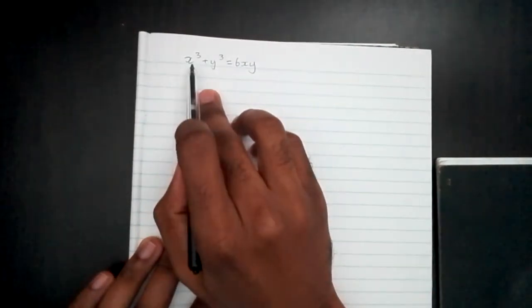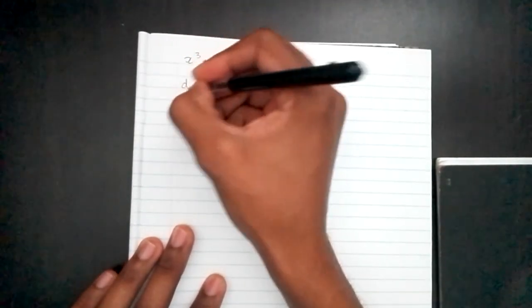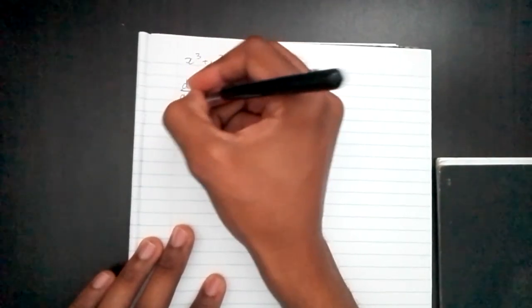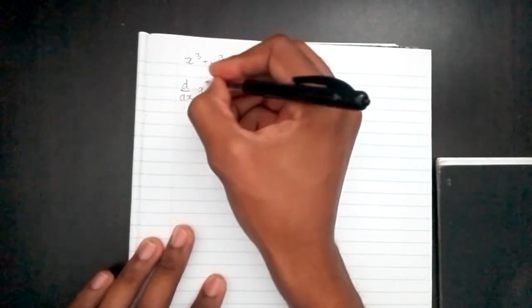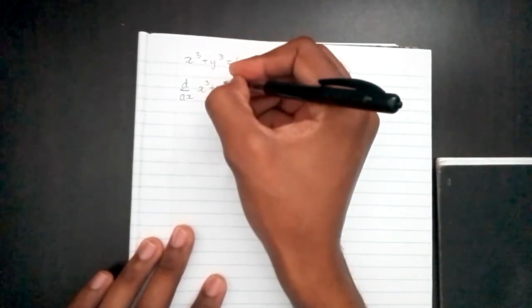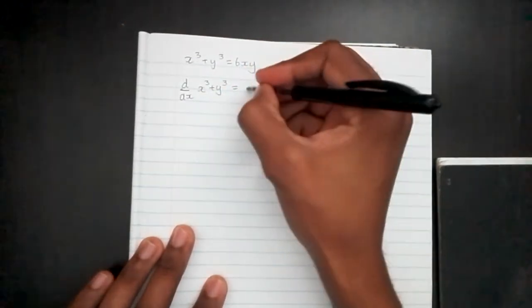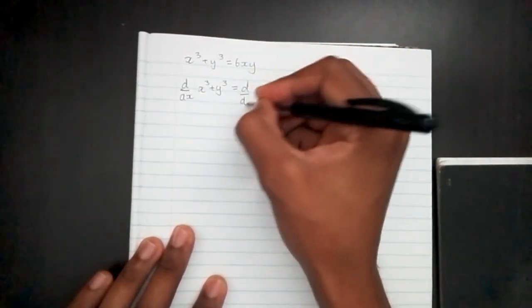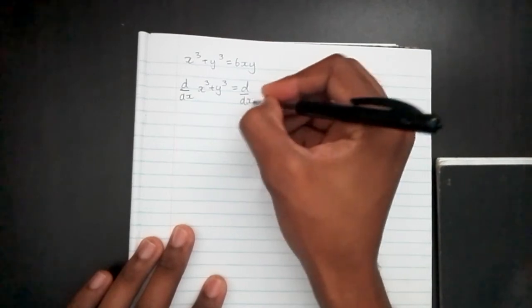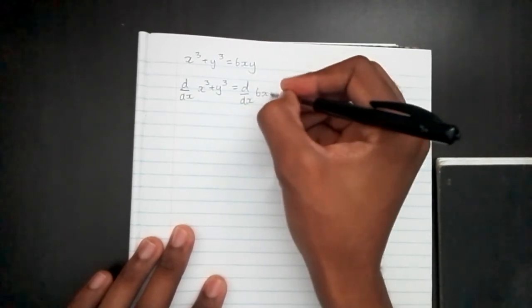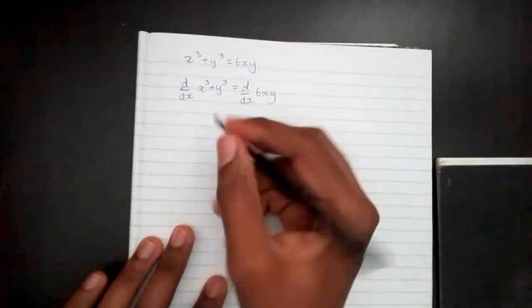So like we said, we're going to derive one side of the formula. It should equal the derivative of the right side of the formula. Let's get into it.